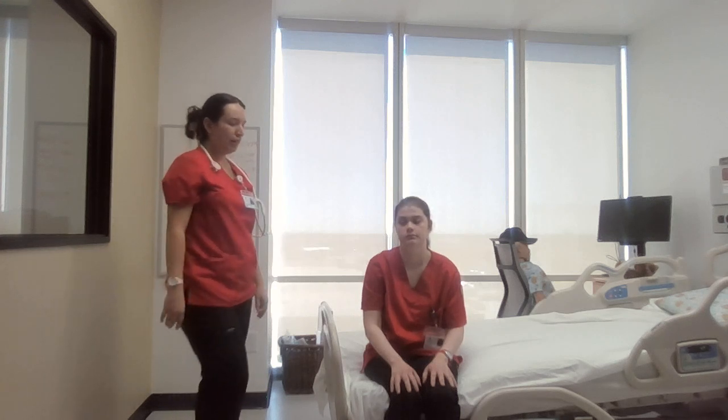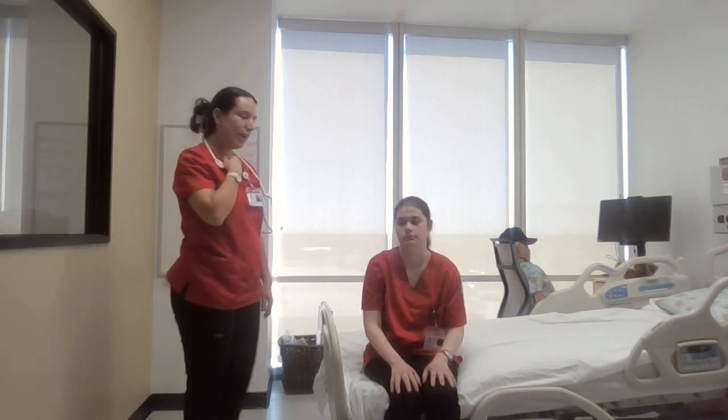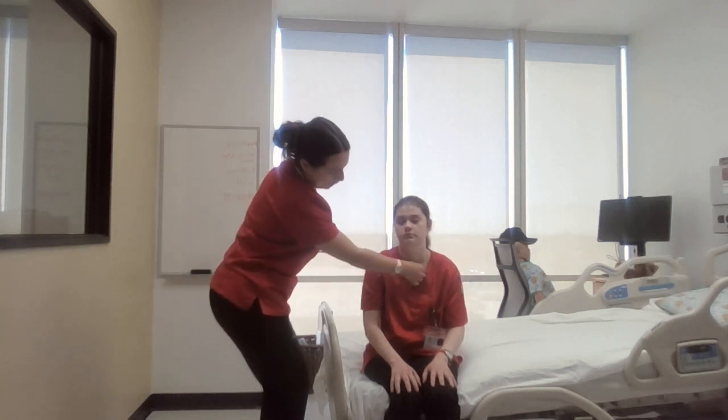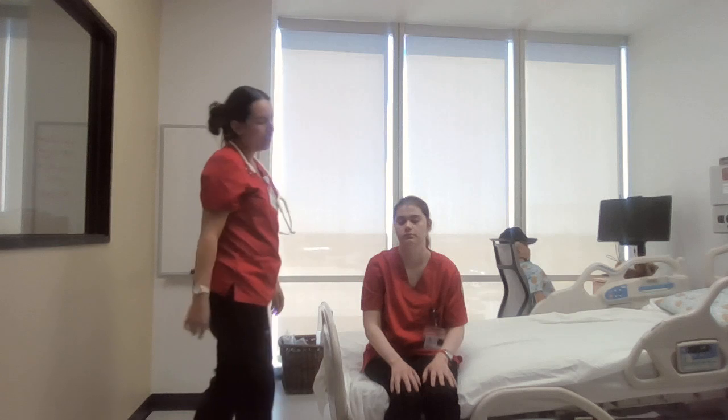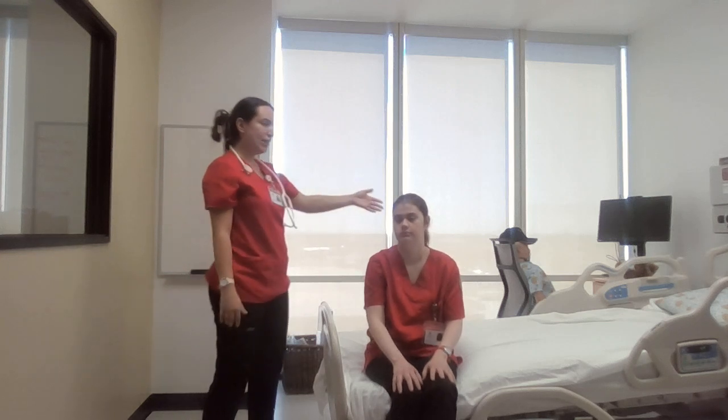And then finally, I will pinch the area around the clavicle to check skin turgor. So patient has good skin turgor, the skin returned to resting position after about 1 second. Then I will perform the abdominal assessment. So I'm gonna have the patient lie down for me.